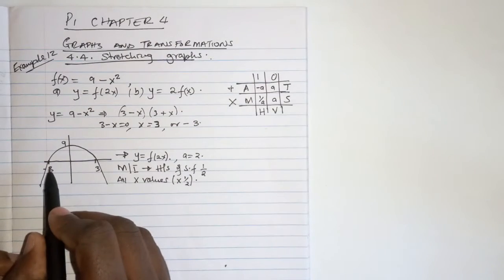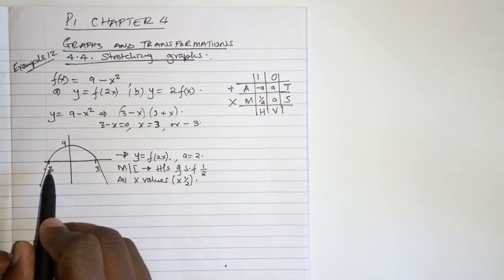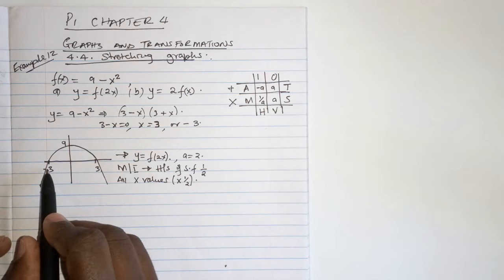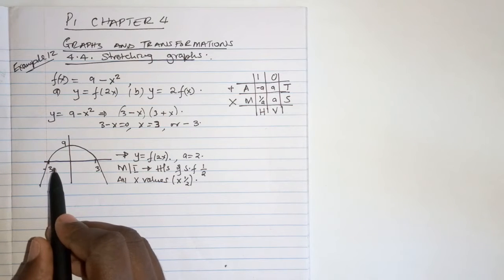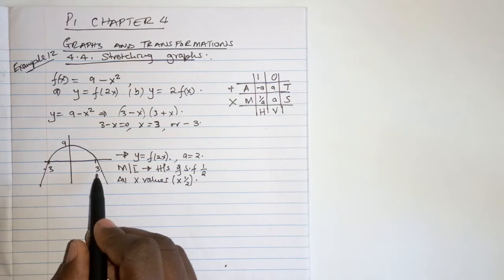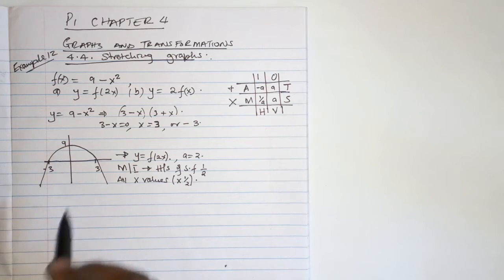Let's go back to our original graph. We have three conspicuous points, whereby we have specific values of x: -3, +3, and x equals 0.